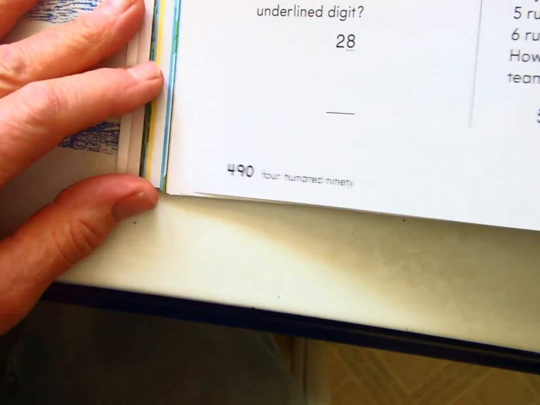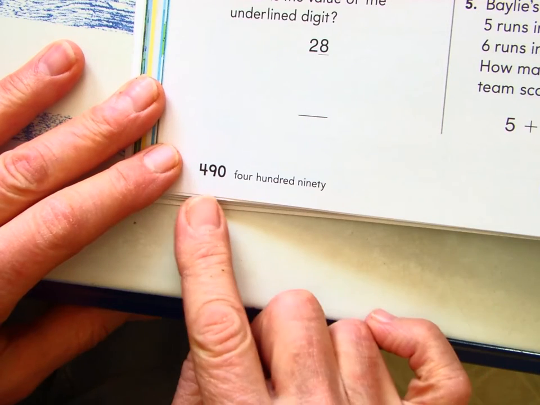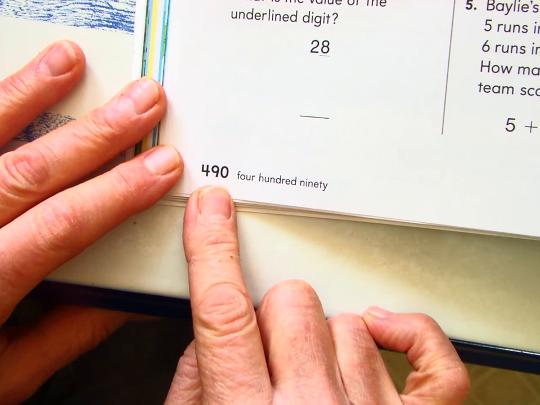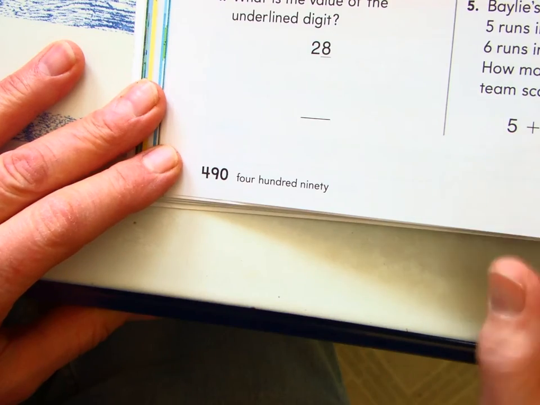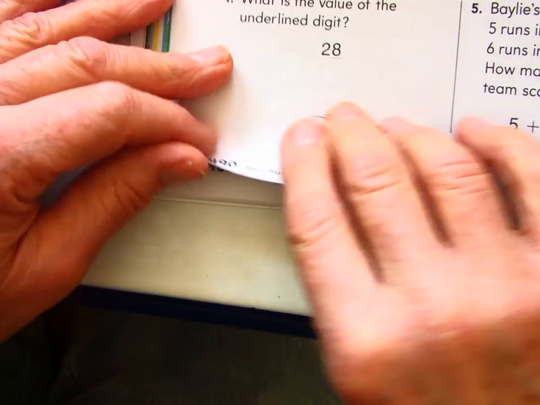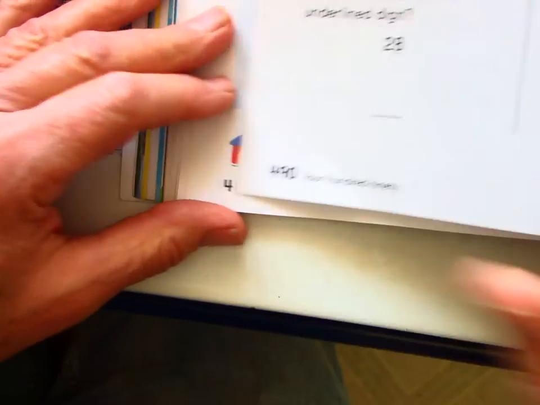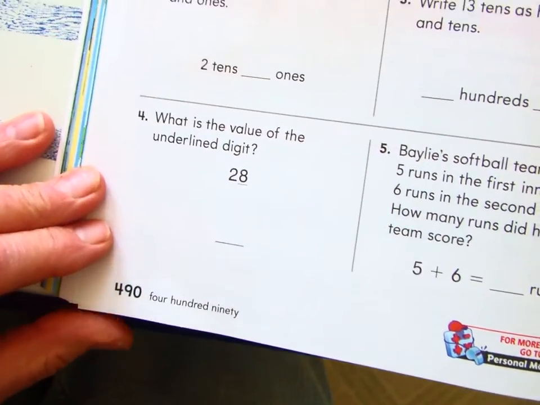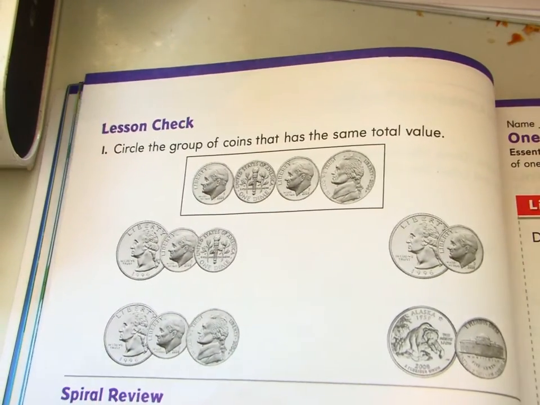Okay, folks, kiddies, ladies and gentlemen, we are now on page 490. Find that page, guys. That's where we're going to be starting. You all there? Okay, here we go. If you're not there, of course, you pause your video so that you catch up.